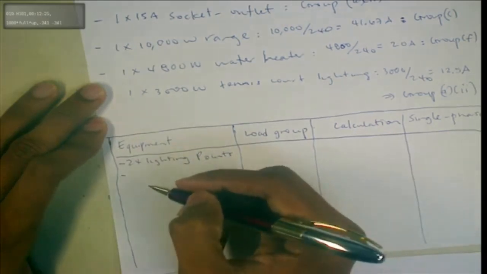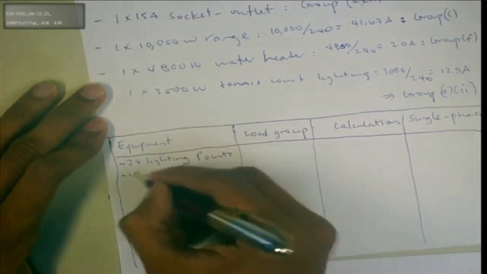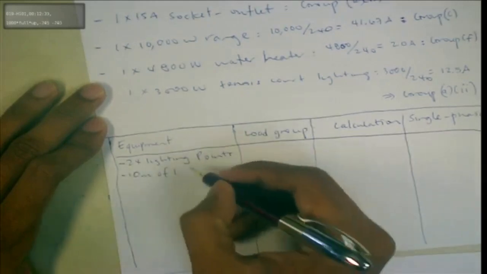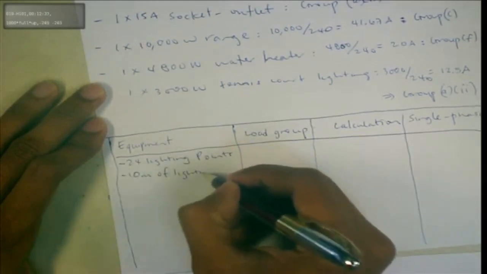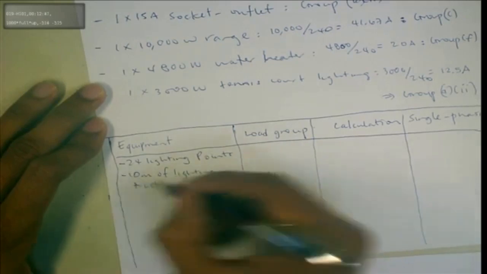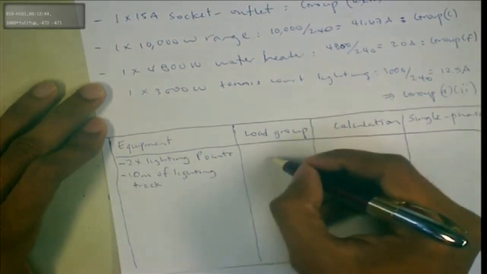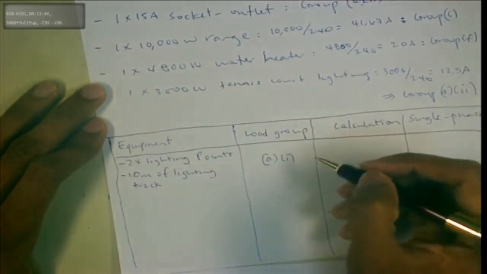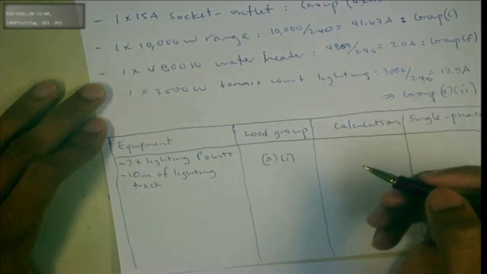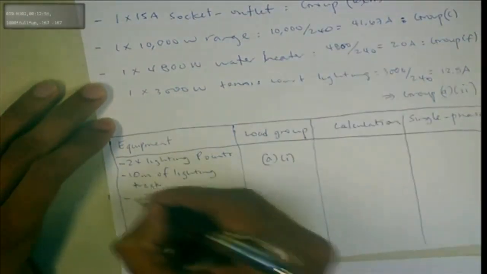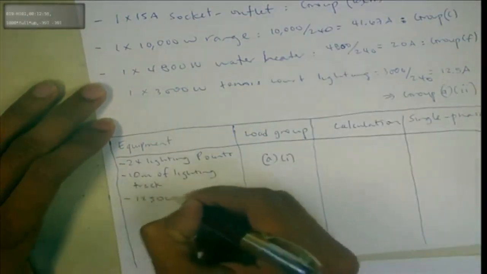Second one was 10 meter of lighting track. Now these are for group A1. Do you see any other group A1? Yes, there is 1 by 50 watt exhaust fan.